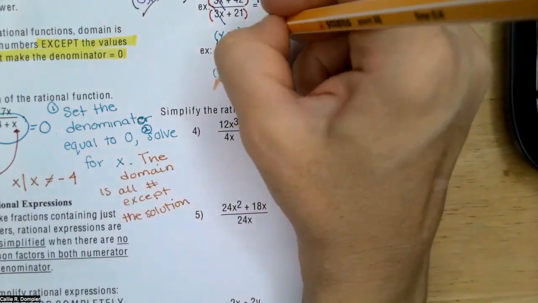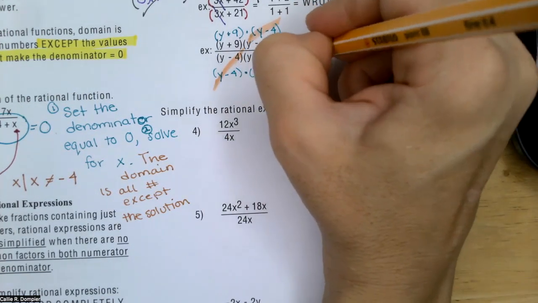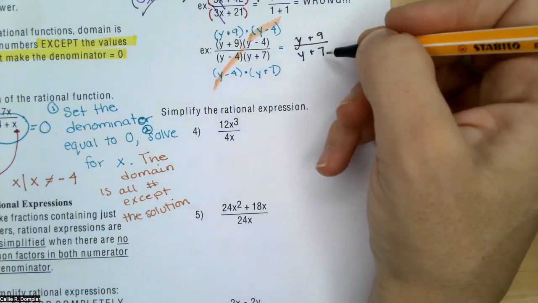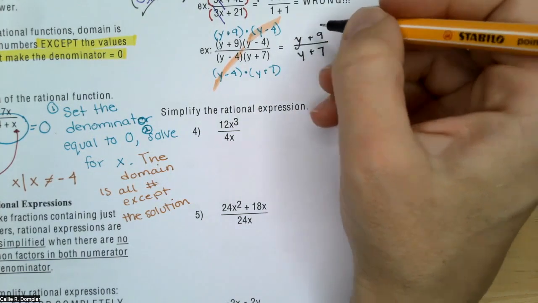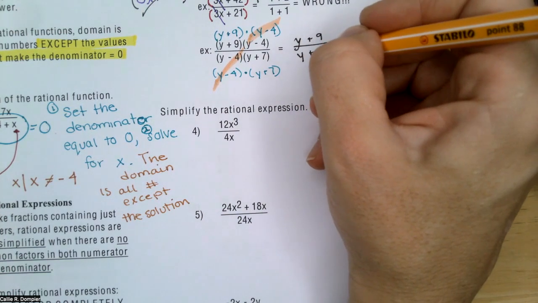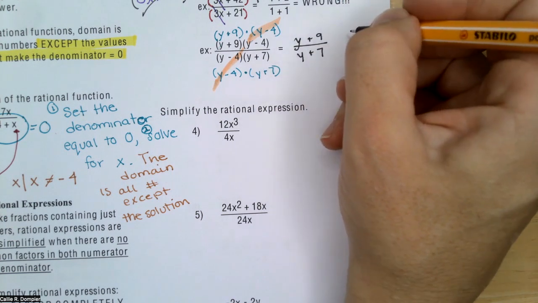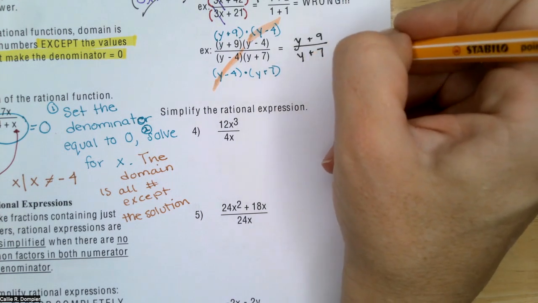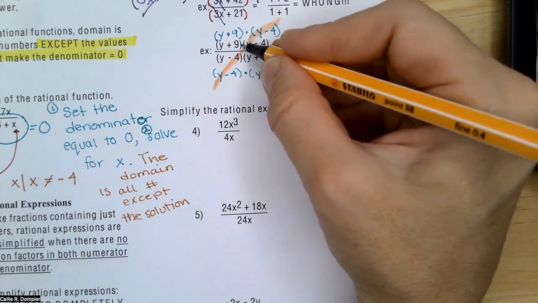Now those are completely canceled out. You have y plus 9 on top, and y plus 7 on the bottom. It does not matter that there's a y over a y. Even if it was like y plus 4 over y plus 8, you can't change that to y plus 1 divided by y plus 2. Only factor out things that are being multiplied by each other.